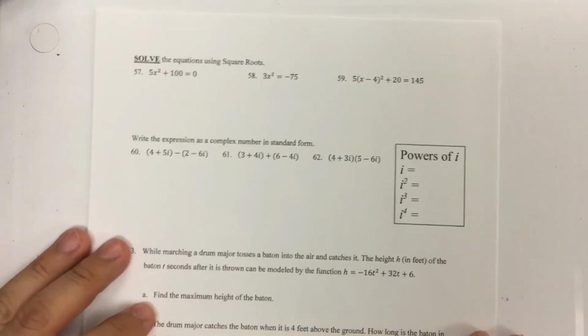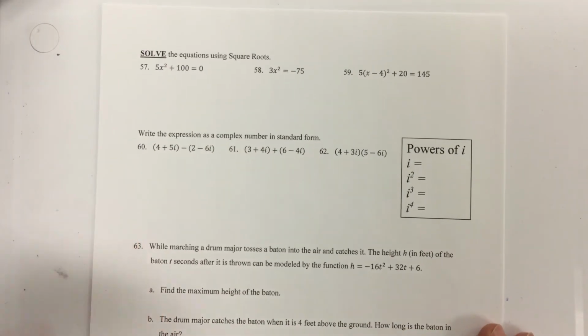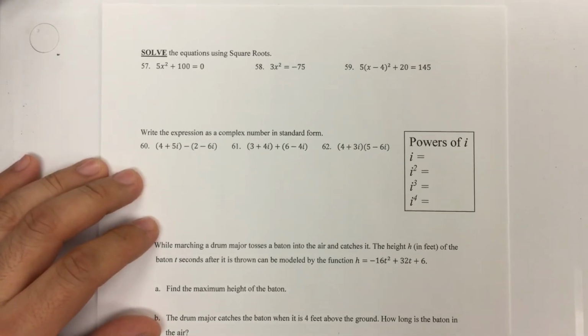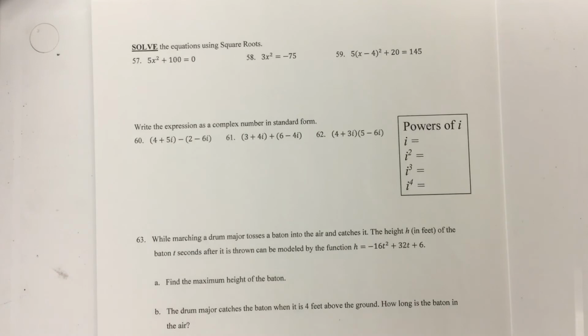All right, down to the last page here. So these are your solving ones. I'm going to see if I can fit them on here. So let's take a look here. So for the first one, you're going to solve for x using square roots.